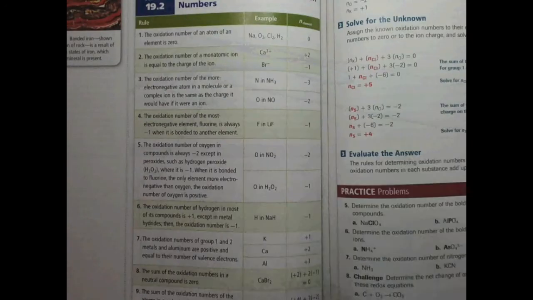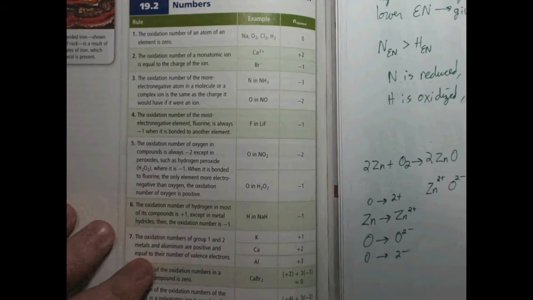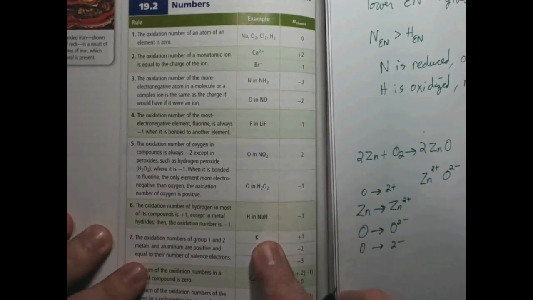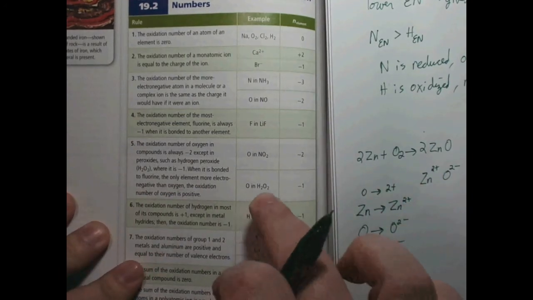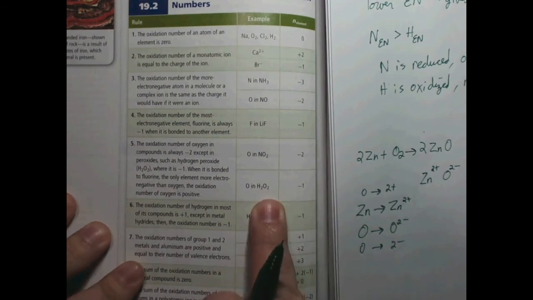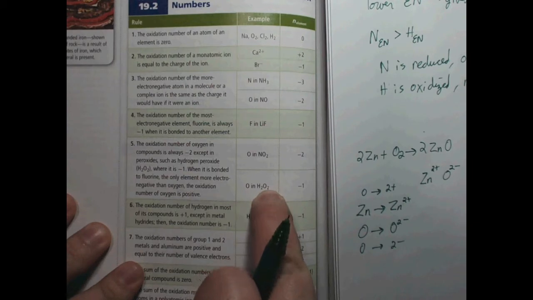It gets messy. I understand that. You've got to take your time when you're figuring this stuff out. I am going to be lenient with y'all. Y'all do know that. Okay? Peroxides are different. Just if it says peroxide in it, it's -1. All right?